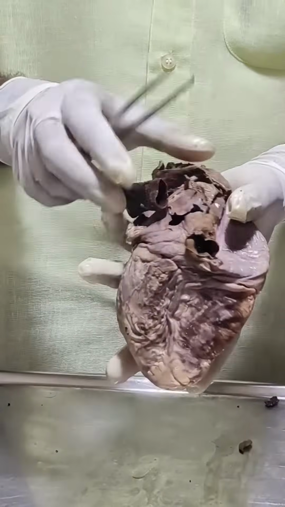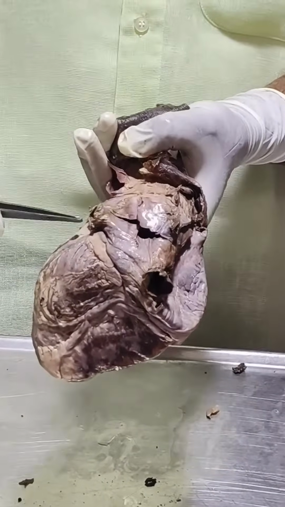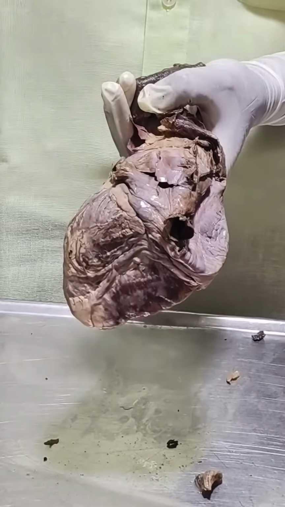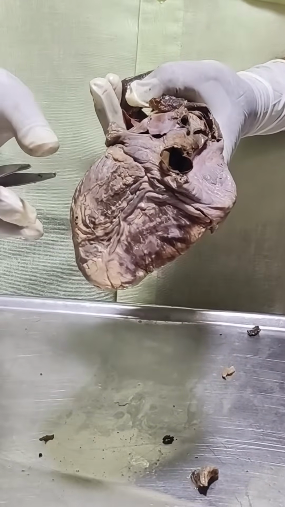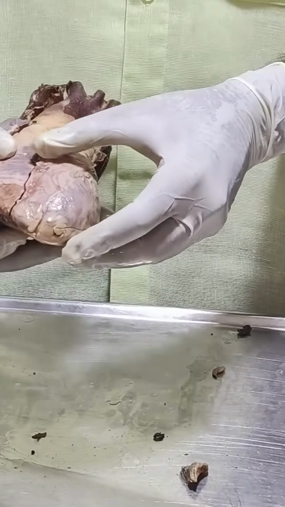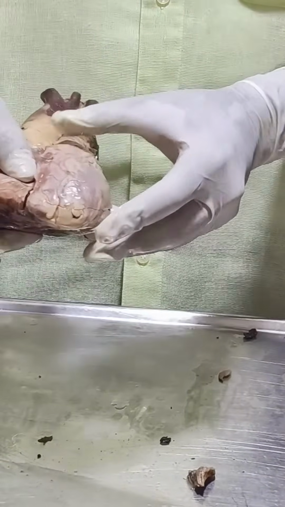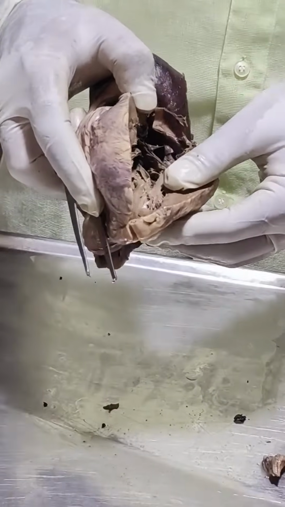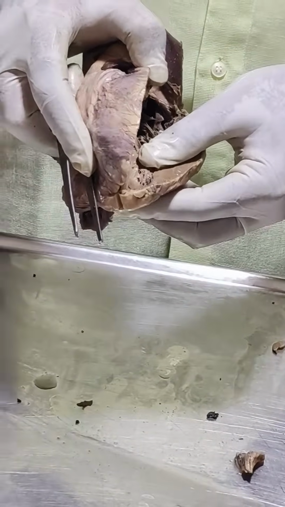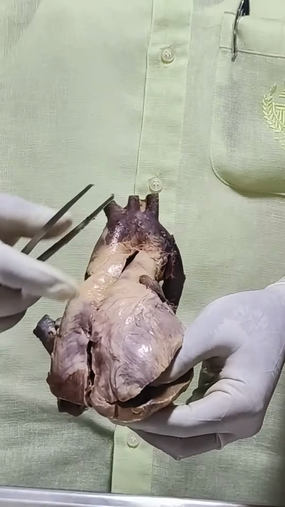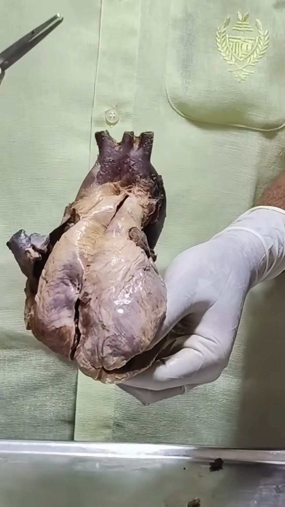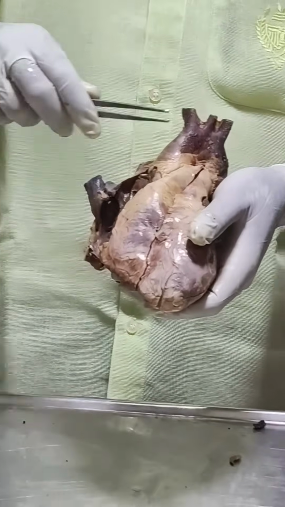From the lungs, the blood is brought by the superior and inferior pulmonary veins to the left atrium. From the left atrium, it enters into the left ventricle by the bicuspid valve. From the left ventricle, when it contracts, it pumps into the aortic orifice and arises into the aorta. So this is the circulation of blood.